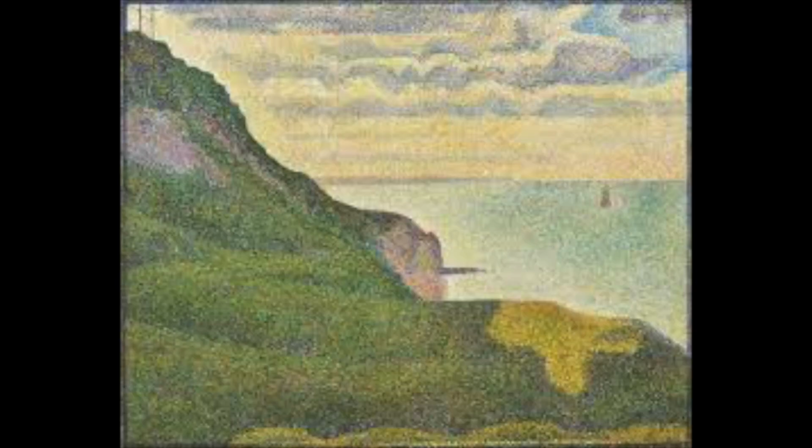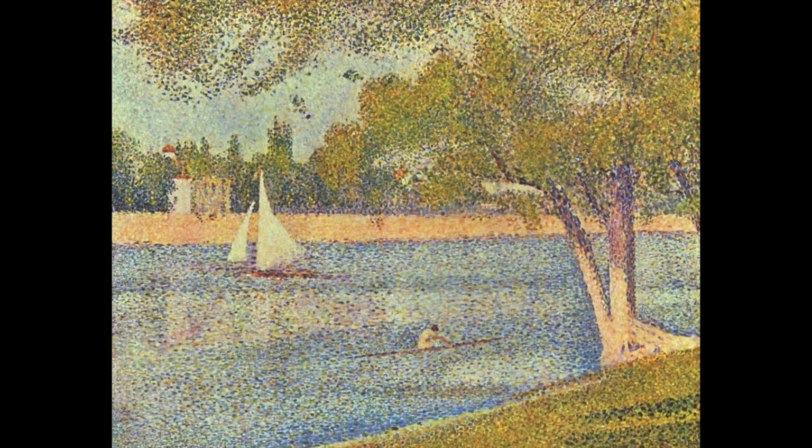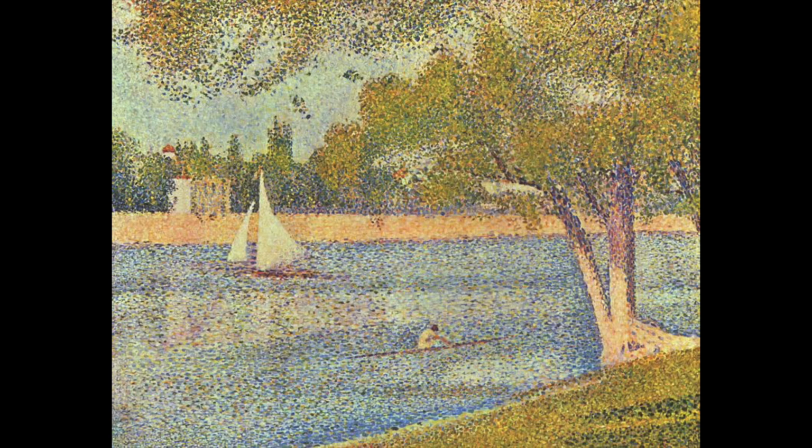Not only did placing dots next to each other create different colors, it also gave the picture a soft texture. Everything looked soft. When you look closely at a Pointillism painting, you see only the dots. When you step back, the dots form a picture. Now that we've learned a little bit about Seurat and his paintings, let's take a look at our own project.